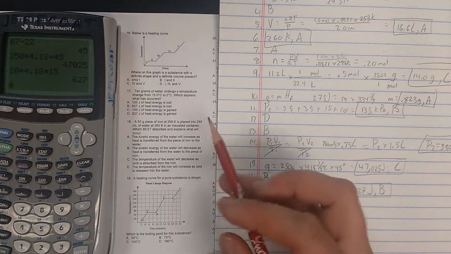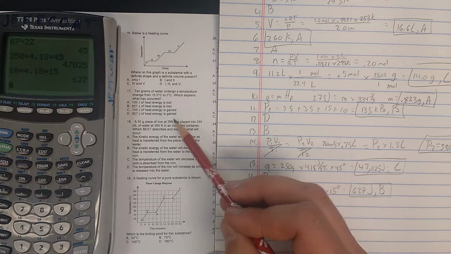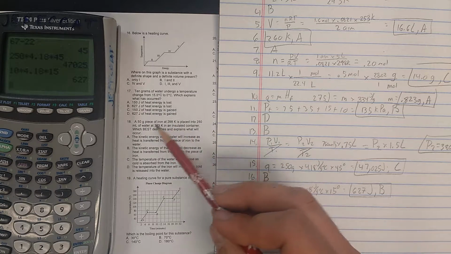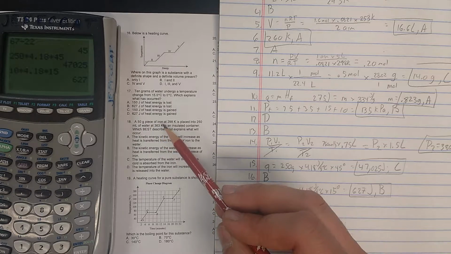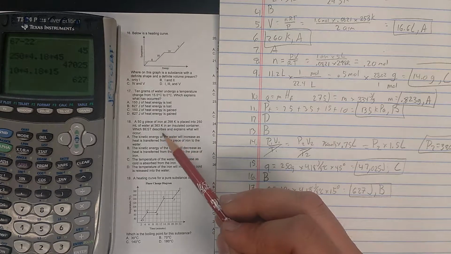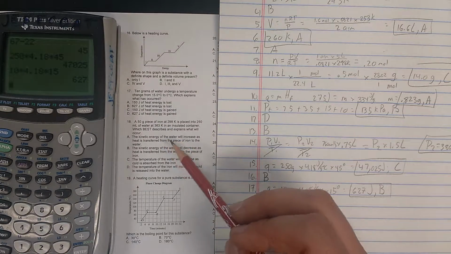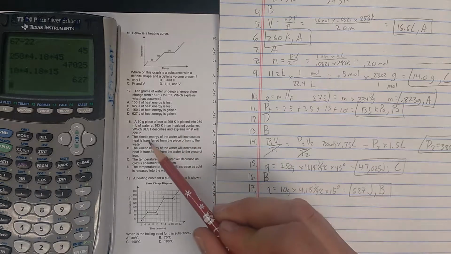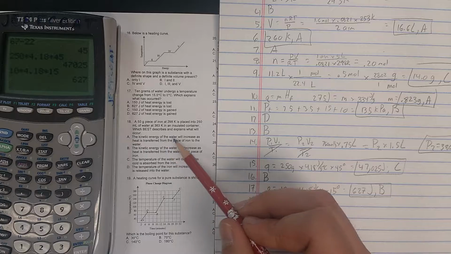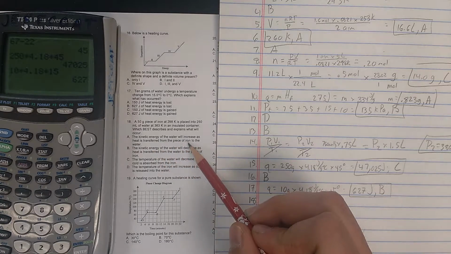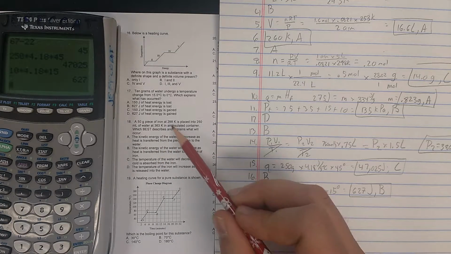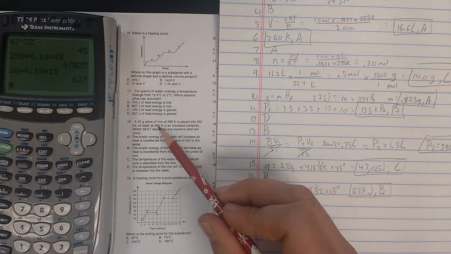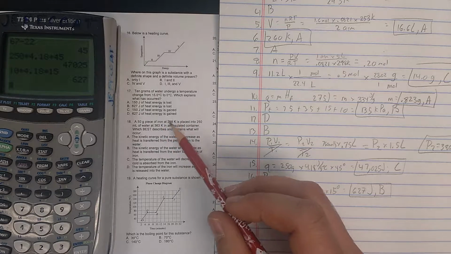18. 50 grams of iron at 298 kelvins is placed into 250 milliliters of water at 363 kelvins in an insulated container, which best describes and explains what will occur. Kinetic energy is essentially saying temperature. Well, the temperature of the water increases, heat's transferred from the iron to the water. Well, the iron is colder than the water. So is heat going to go from the iron to the water?